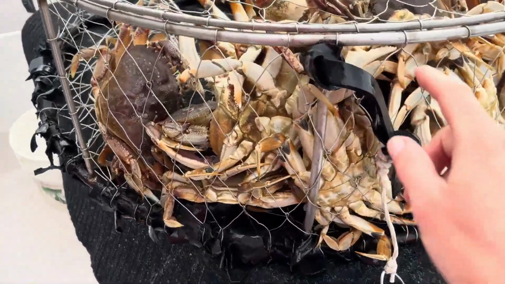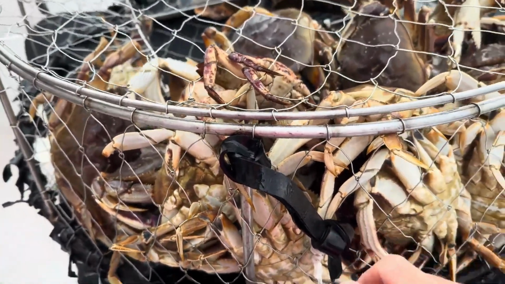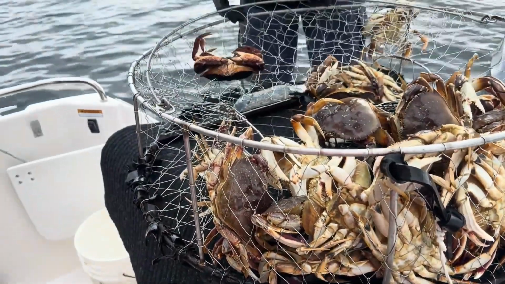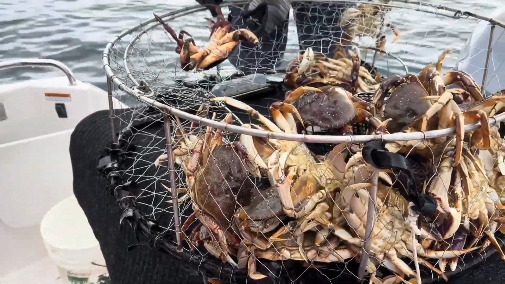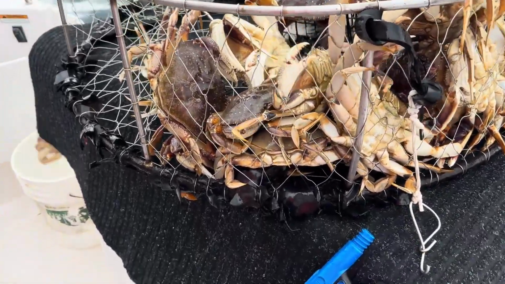In addition, nets can be used to drag through shallow waters where crabs live. It should be noted that in order to protect resources and maintain ecological balance, fishermen must comply with regulations on minimum crab size and fishing time.